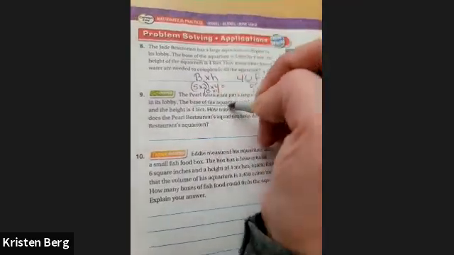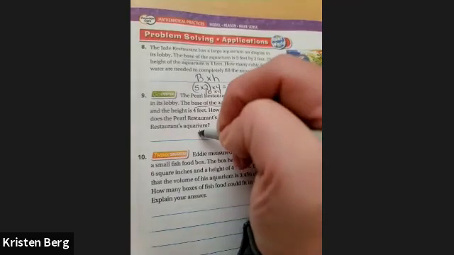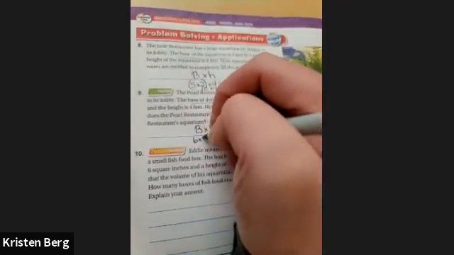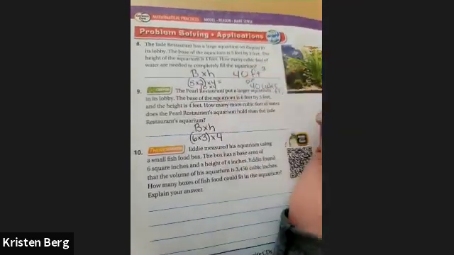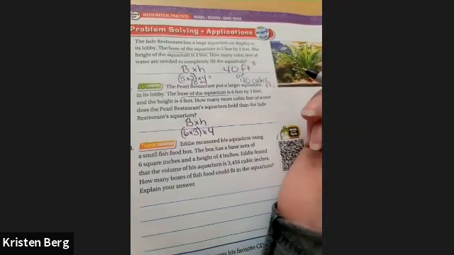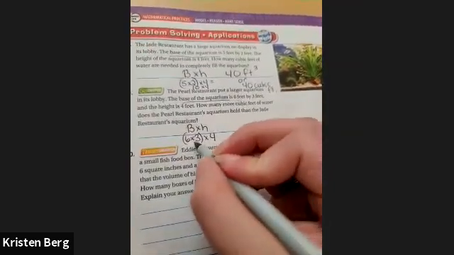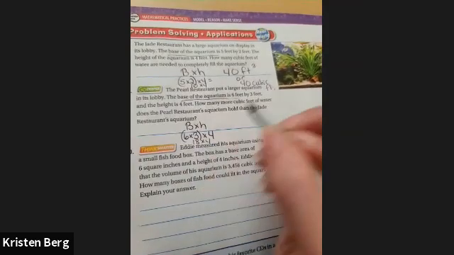It's telling us that the base is big B times H. The base is 6 by 3, and then the height is 4. So in order to do this, I could do 6 times 3 is 18 times 4.